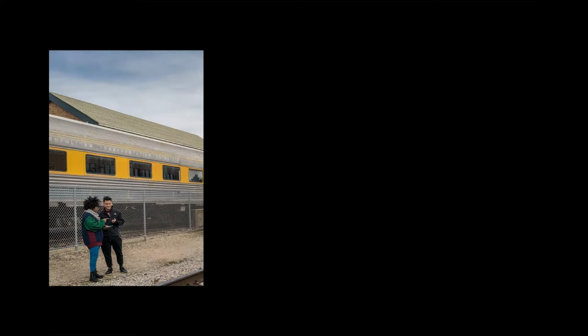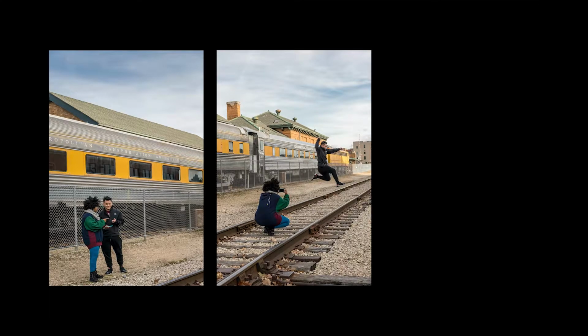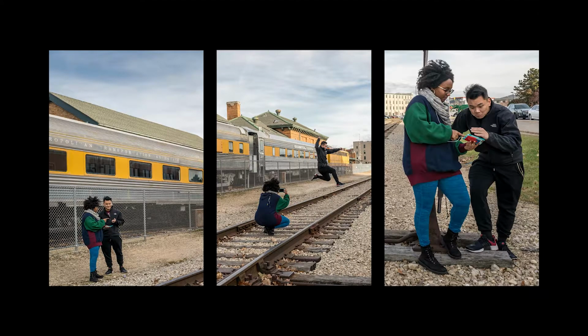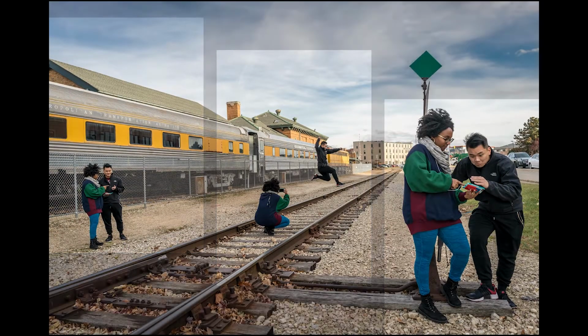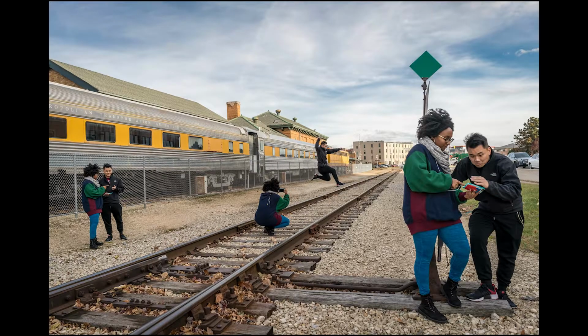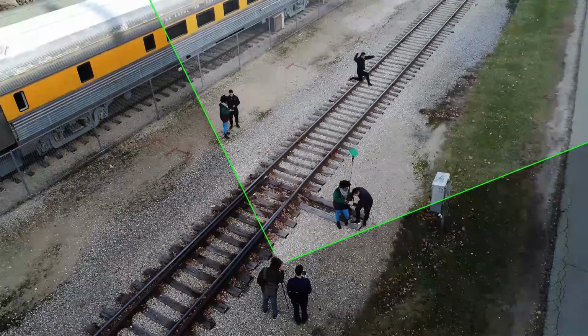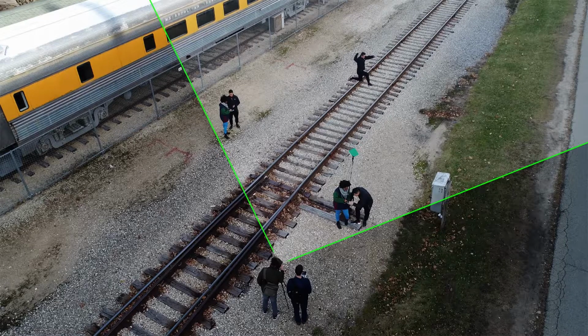For our next demo, Hao and Dahan hatch a plan to film a jump by the trains. They then film the jump, and after that they look at their clip together. And this also will come together into one image. Here you can see the angle of view where I took the shot with the green lines representing the boundaries of what the camera sees. And now you can see shot 1, shot 2, and shot 3.